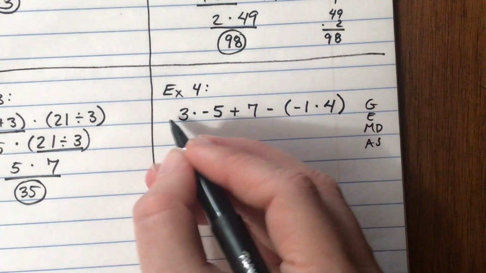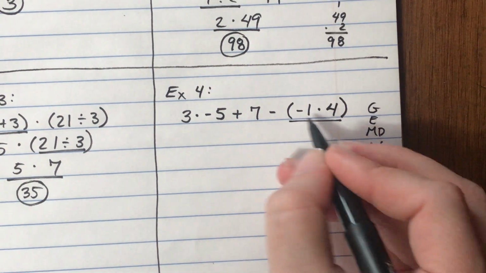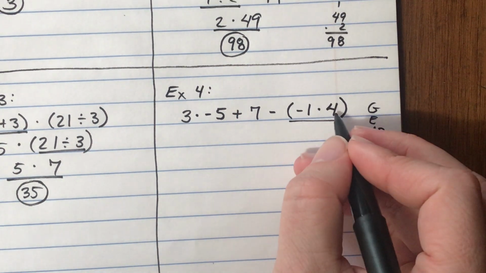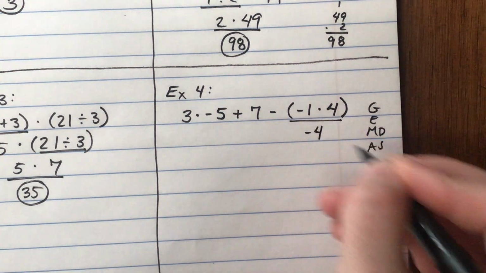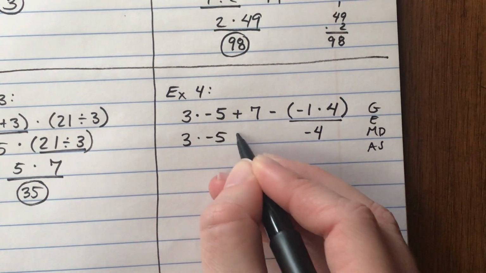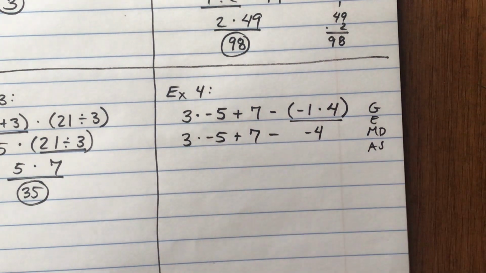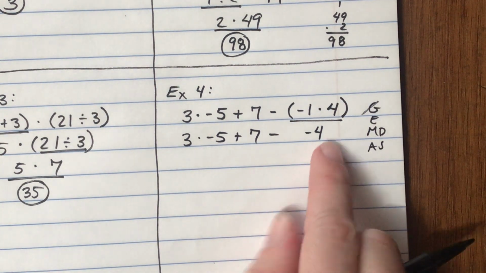So G stands for groups. I look through. Do I have a group? Absolutely. Negative 1 times 4. Well, 1 times 4 is 4. A negative times a positive gives me a negative. So my answer here is negative 4. Bring down everything else that you see. Are there any more groups? There are not. I'm ready to move on.